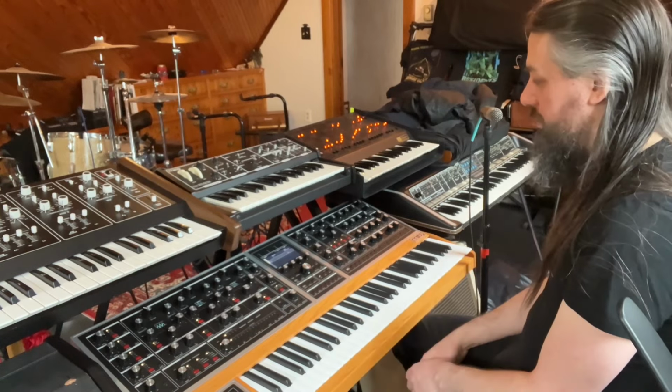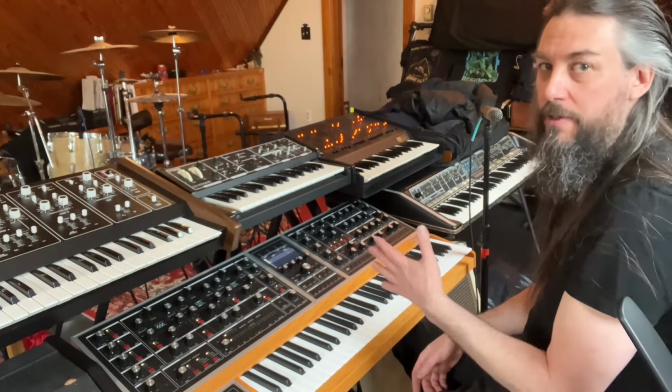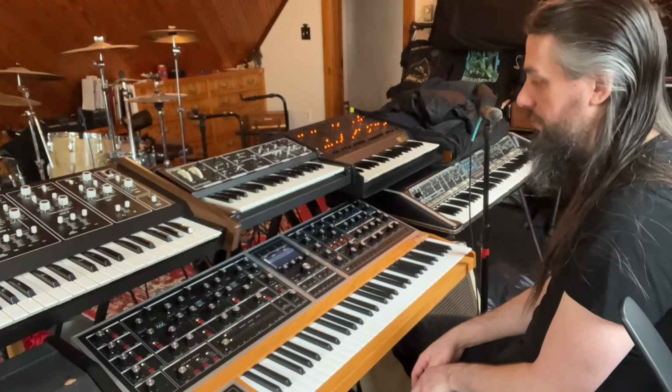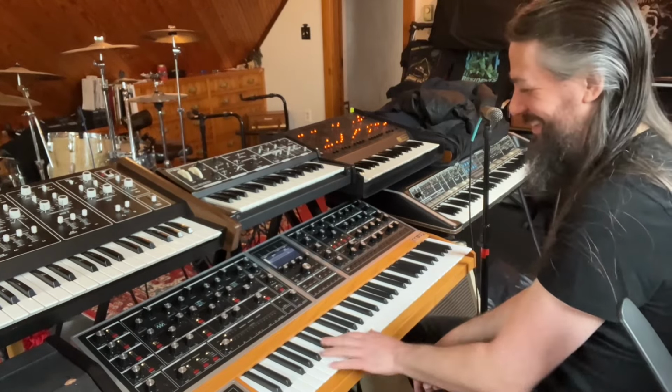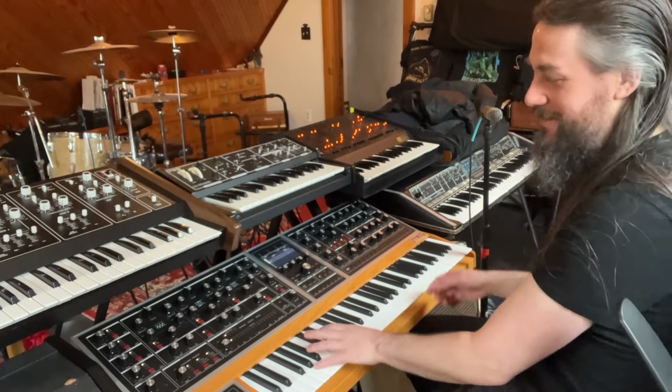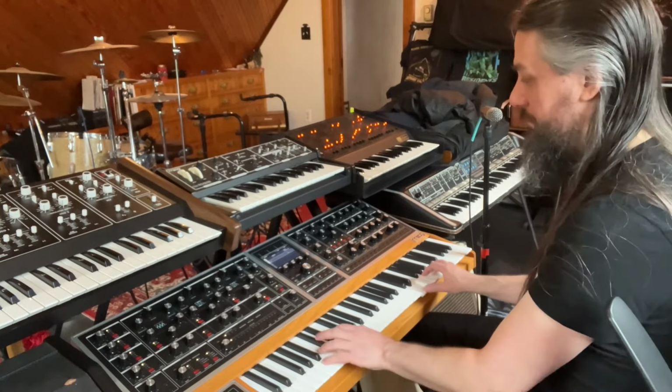So that's just one oscillator, nothing else going on at all other than reverse key tracking on the VCA to bring down those damn high notes. I don't know if it's my ears. I always have to do that.